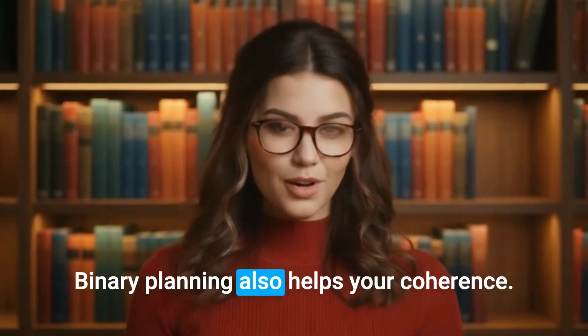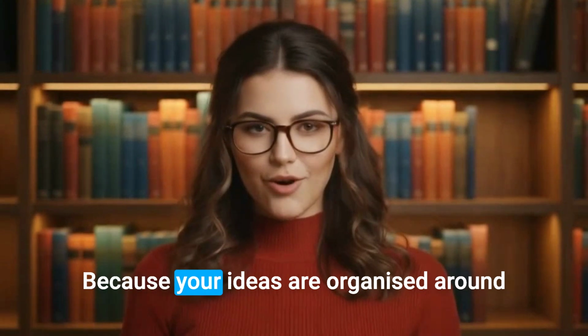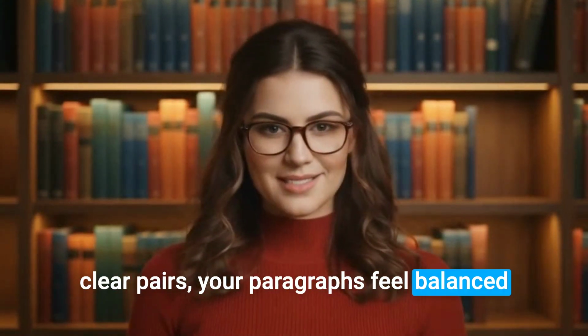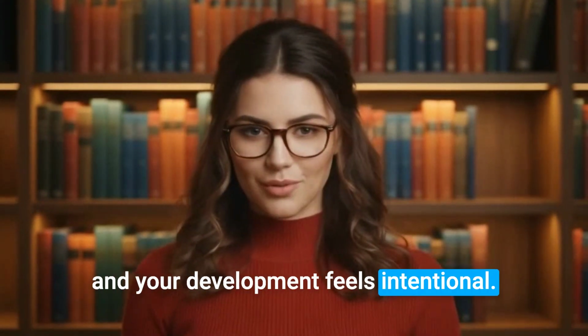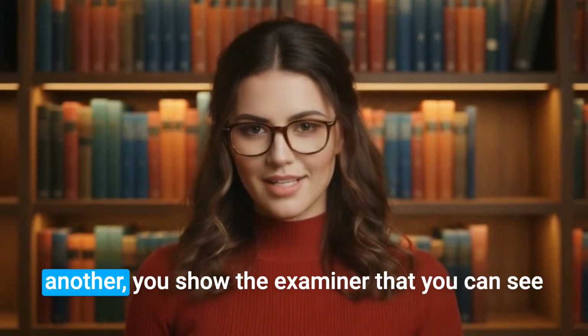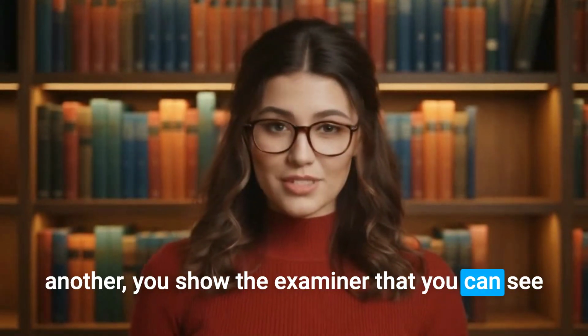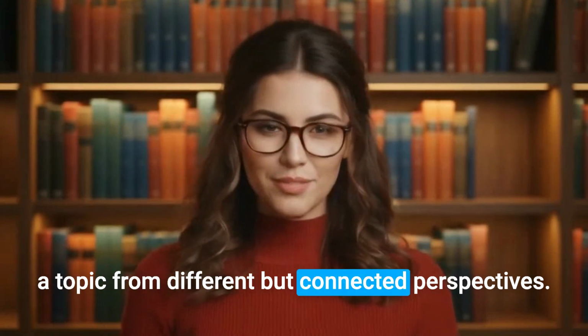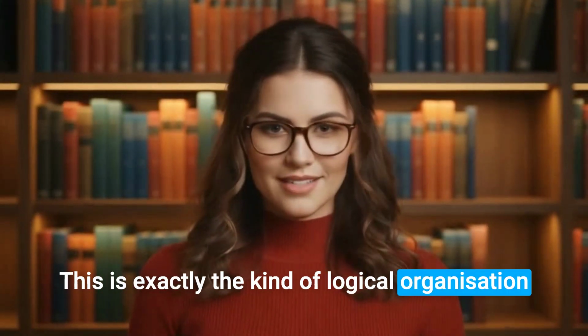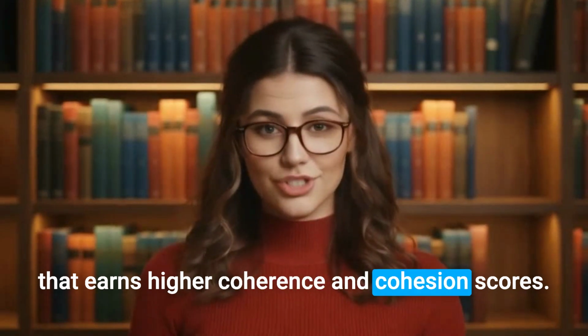Binary planning also helps your coherence. Because your ideas are organized around clear pairs, your paragraphs feel balanced and your development feels intentional. Instead of jumping from one unrelated idea to another, you show the examiner that you can see a topic from different but connected perspectives. This is exactly the kind of logical organization that earns higher coherence and cohesion scores.